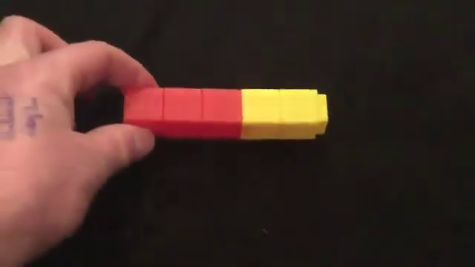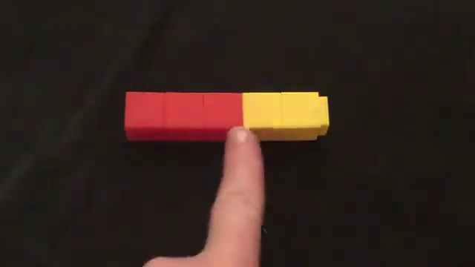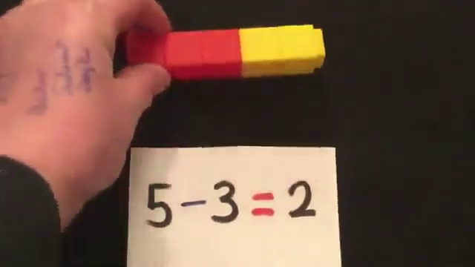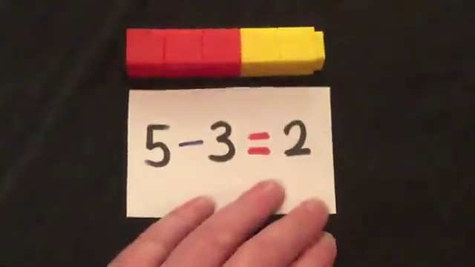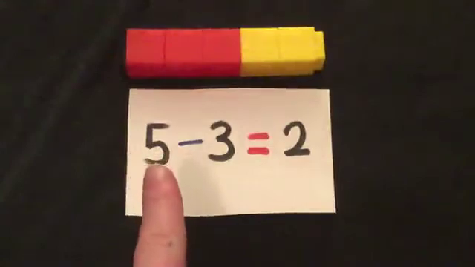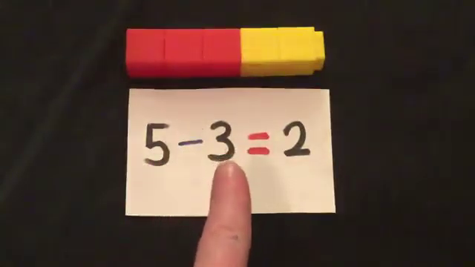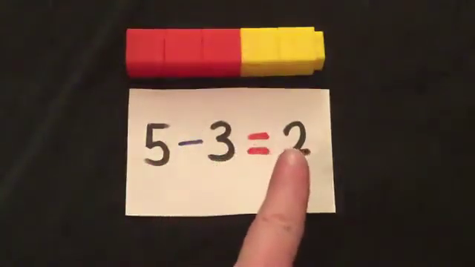So here's our cubes again. We've still got 3 red and 2 yellow. I'm going to put down the first subtraction fact. And here it is. So we've got 5 take away 3 equals 2.